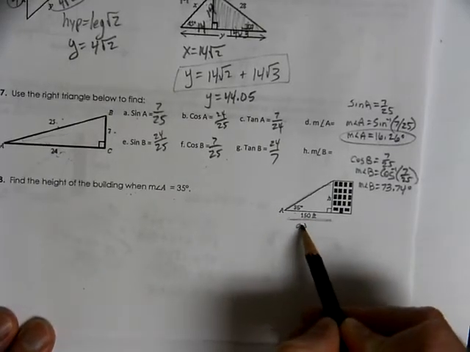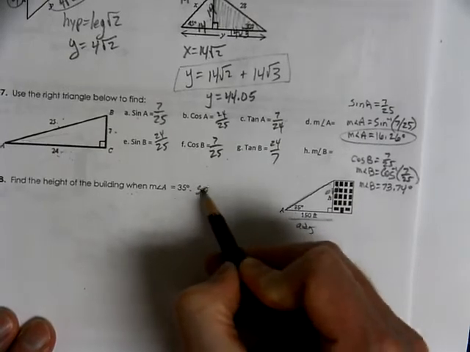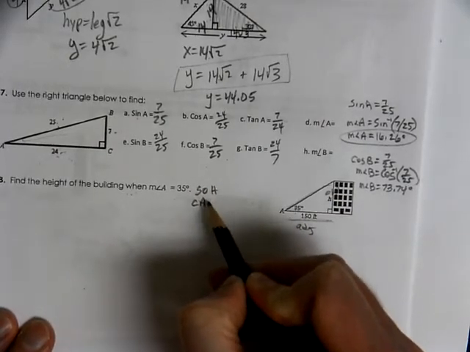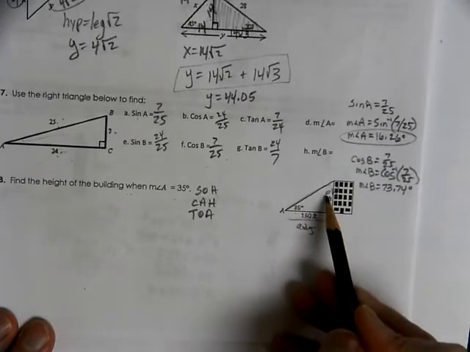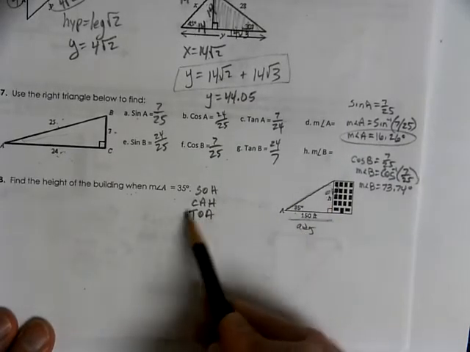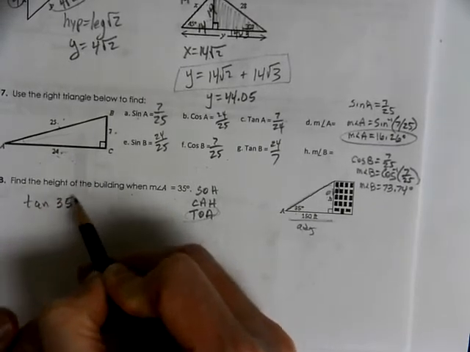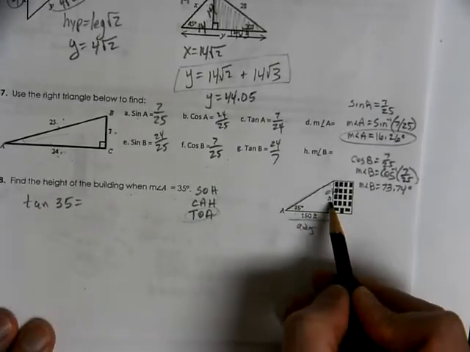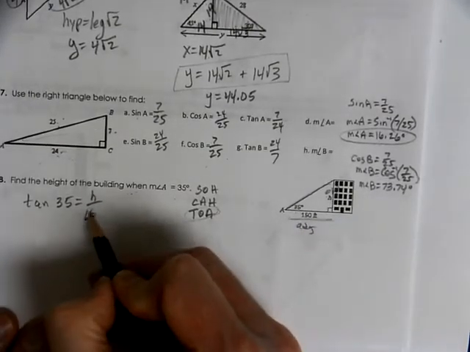So this is the adjacent, this is the opposite, so if we use SOHCAHTOA, we're going to use opposite and adjacent, so the tangent of 35 equals the opposite side, which is h, over the adjacent side, which is 150.